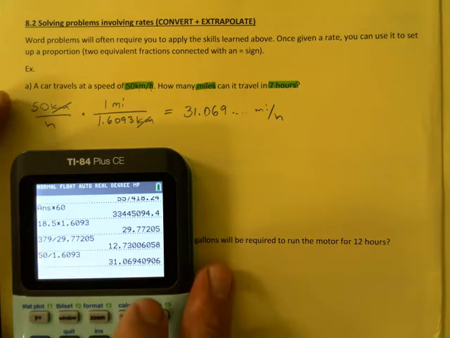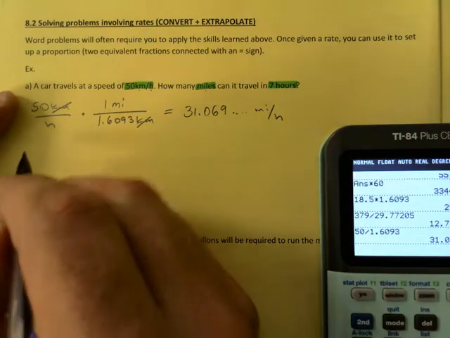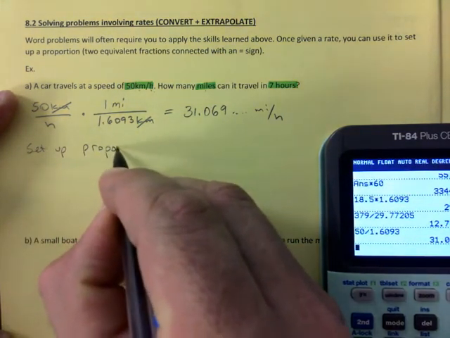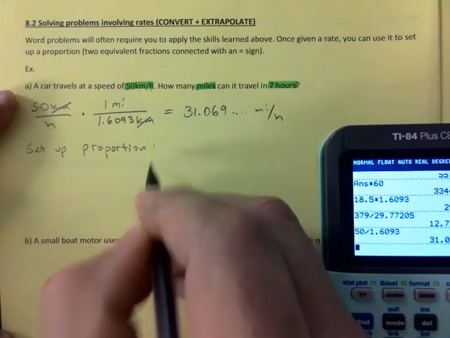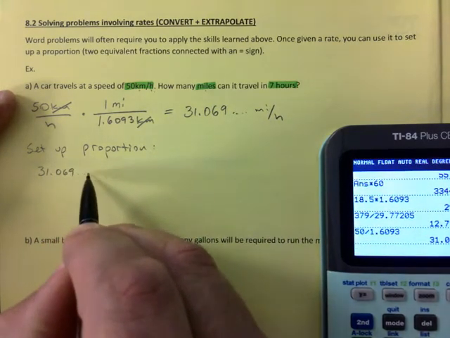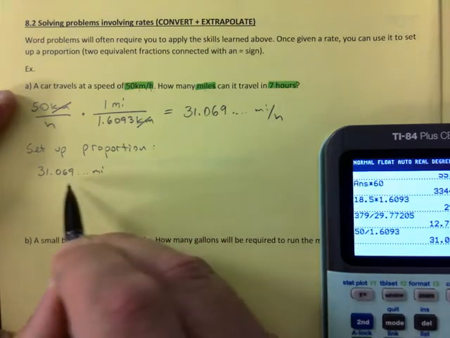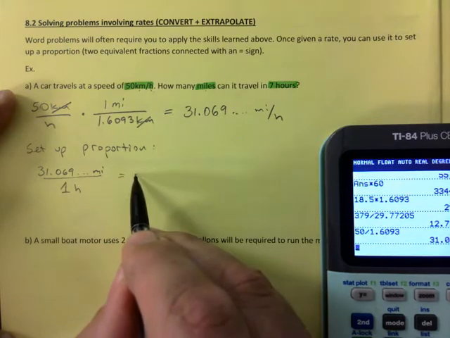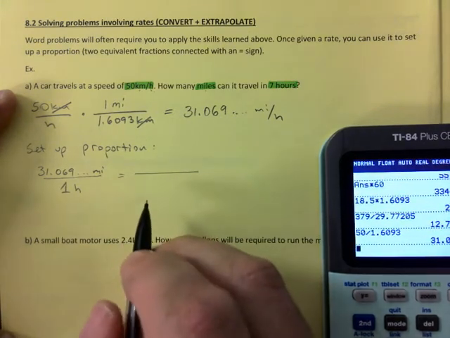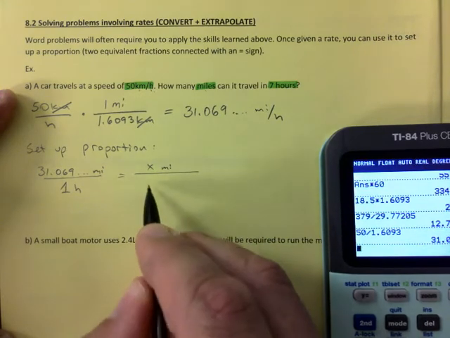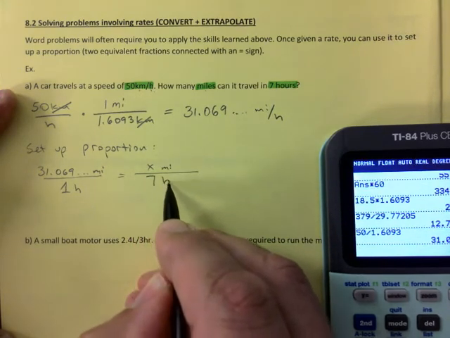And I use that to set up my proportion, right? Set up proportion. Okay, so in this case, it's 31.069 dot dot dot miles in 1 hour. So I need to just put on the other side, what do I want? I want to know how many miles I would travel in 7 hours.